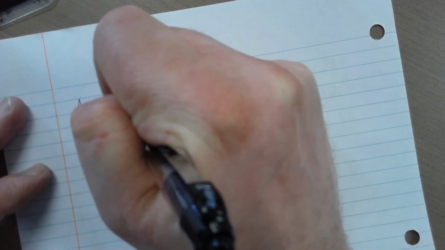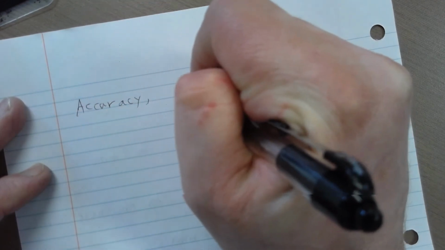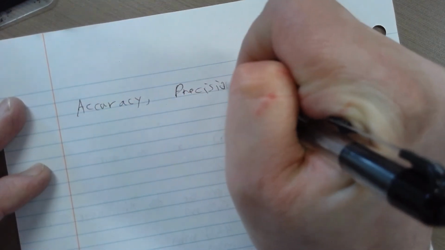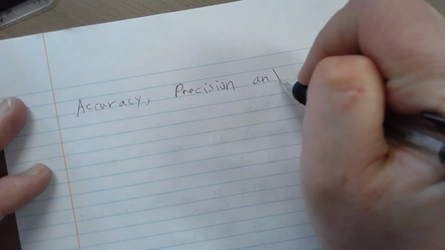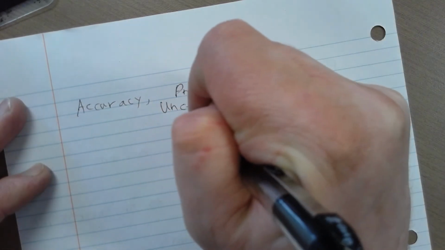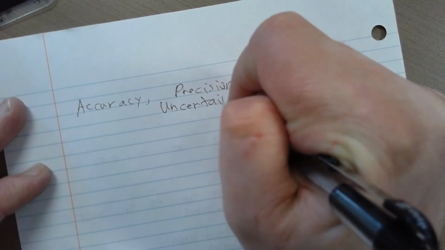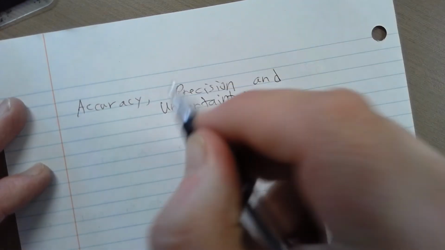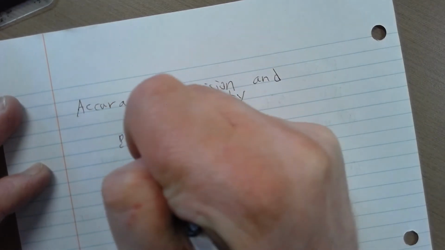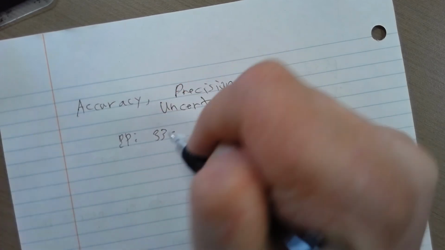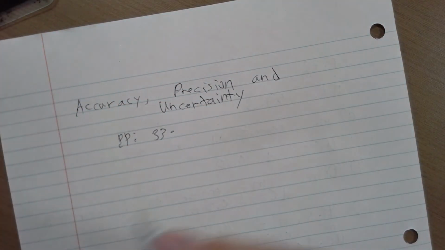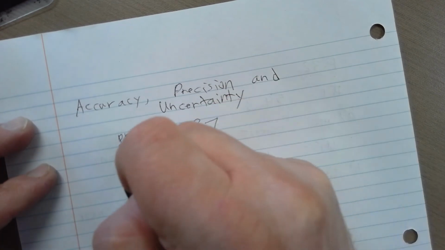So the assignment is called accuracy, precision, and uncertainty. You will find it on pages 33 to 37.